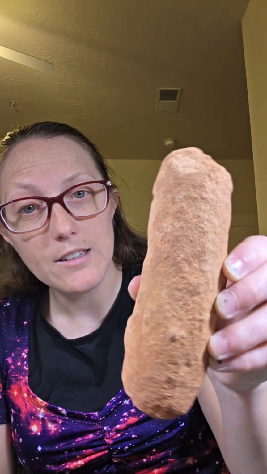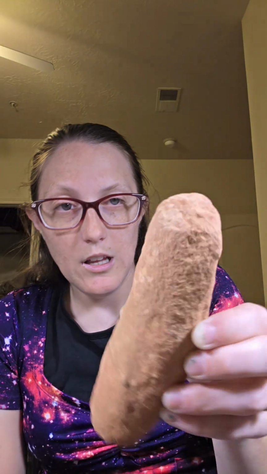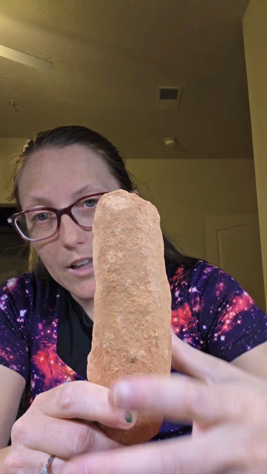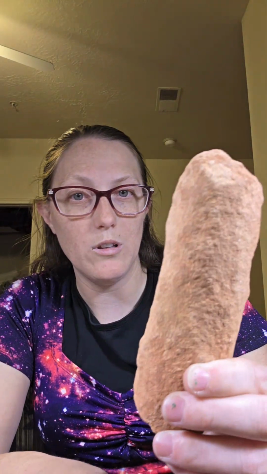Now, sometimes that mold fills with a different sediment and hardens. This is a natural cast. So this here is a cast of a burrow. So something dug into the mud, left a hole, that hole filled with sand, and then the outside eroded away, and we were just left with the cast of the mold, of the burrow. Okay.